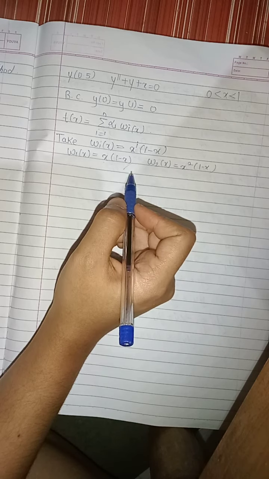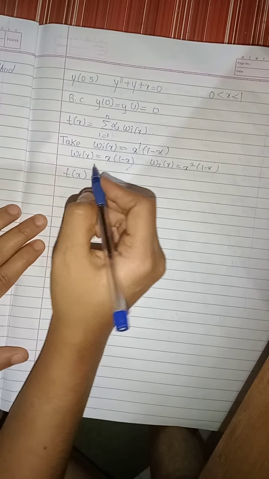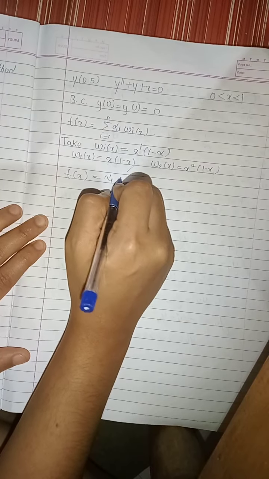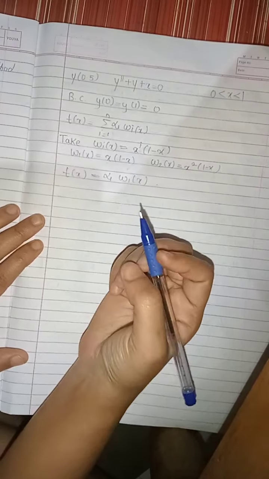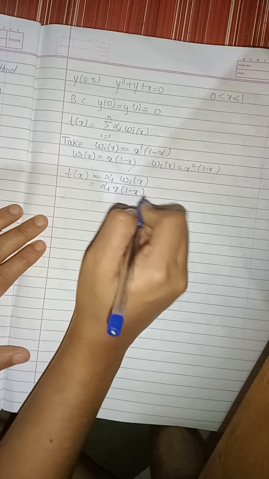Now t of x is nothing but alpha 1 into w1 of x. So this will be equal to alpha 1 as it is, and w1 of x is x into 1 minus x.